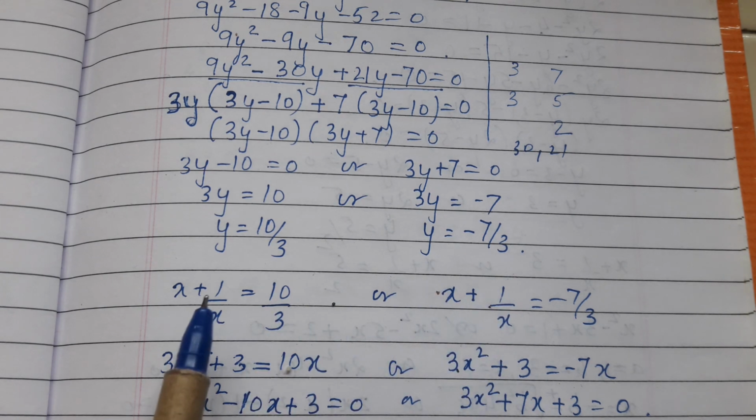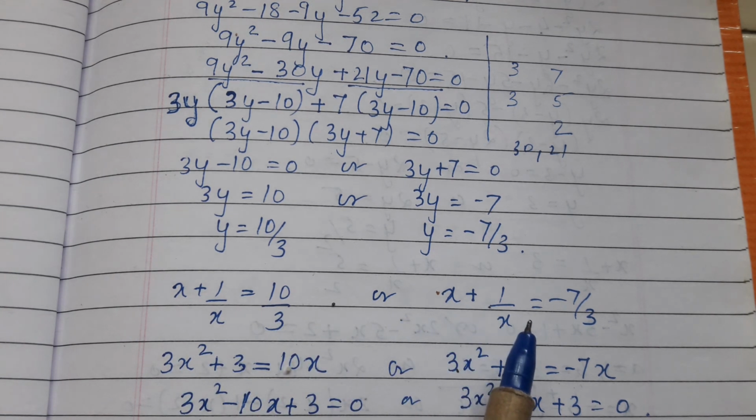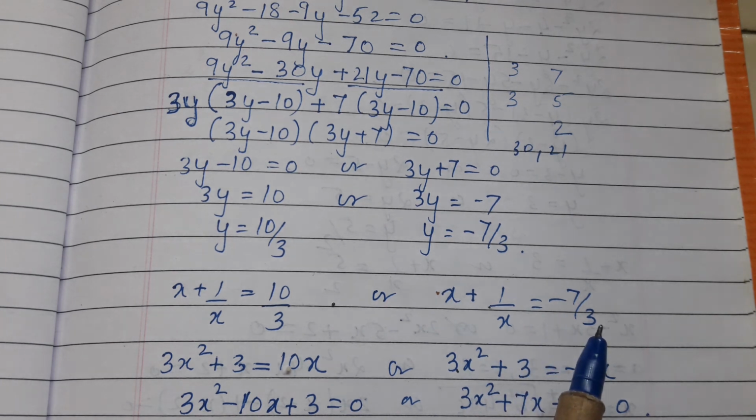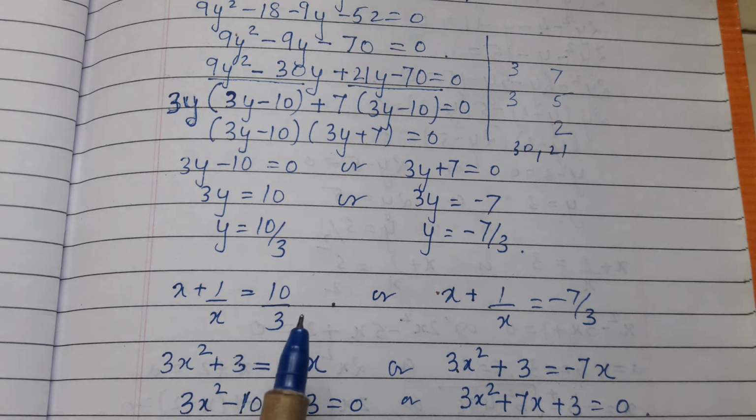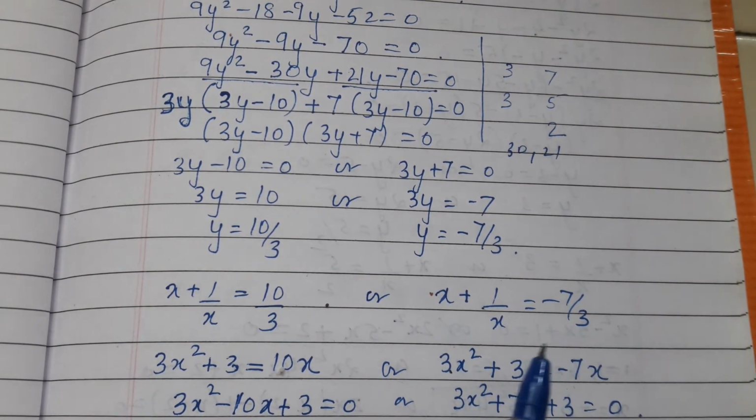Now substitute the value of y. So x plus 1 upon x is equals to 10 upon 3, or x plus 1 by x is equals to minus 7 upon 3. And now in this, multiply all the sides by 3x. Here also multiply all the sides by 3x.